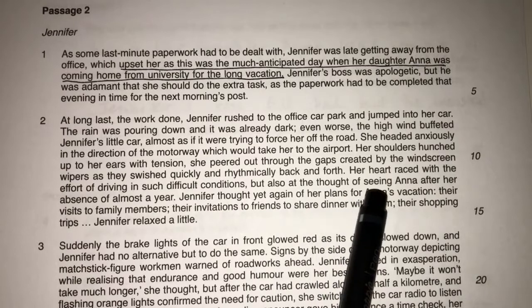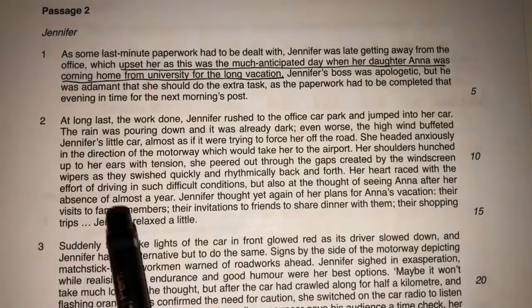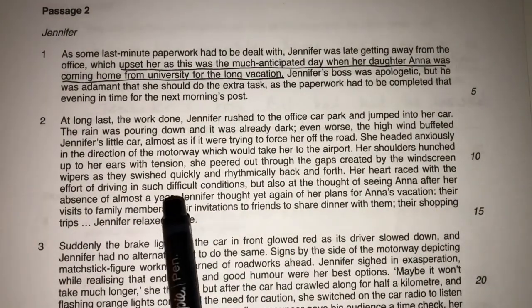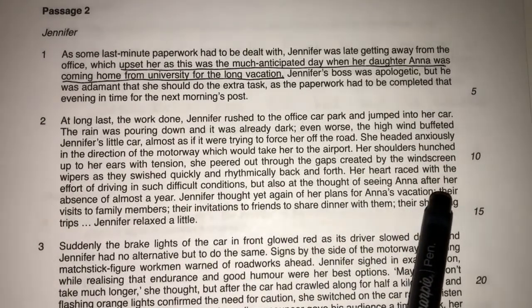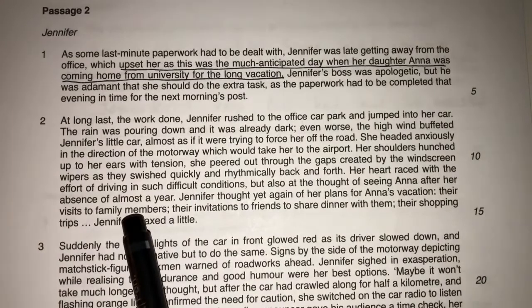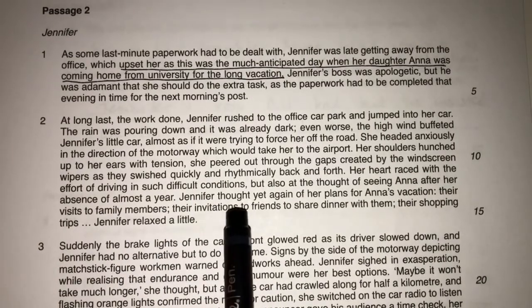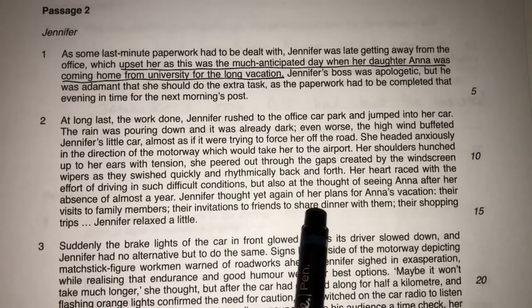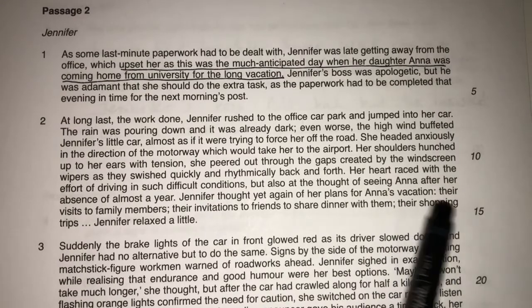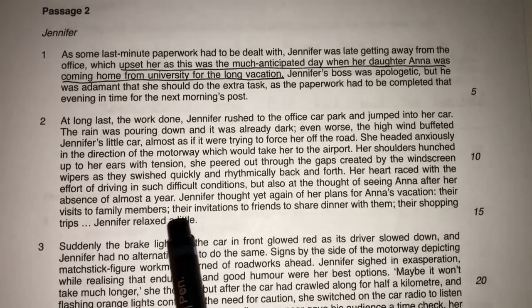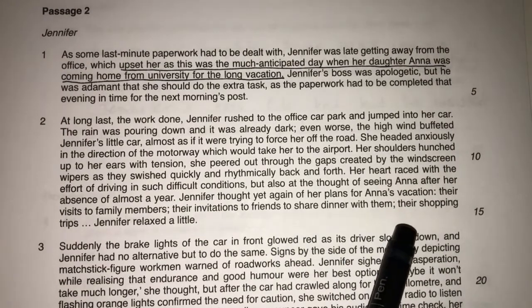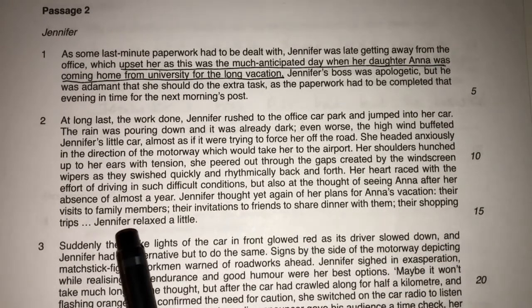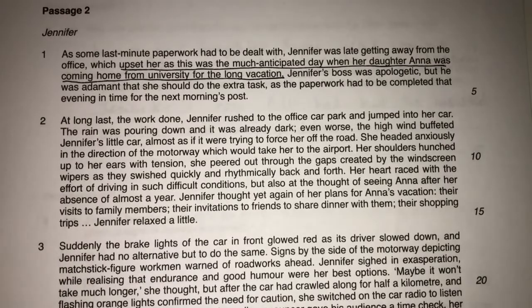back and forth. Her heart raced with the effort of driving in such difficult conditions, but also at the thought of seeing Anna after her absence of almost a year. Jennifer thought yet again of her plans for Anna's vacation, their visits to family members, their invitations to friends to share dinner with them, their shopping trips. Jennifer relaxed a little. Okay.